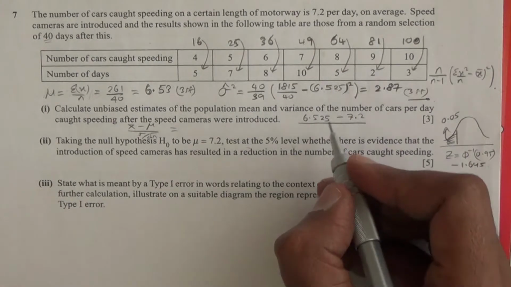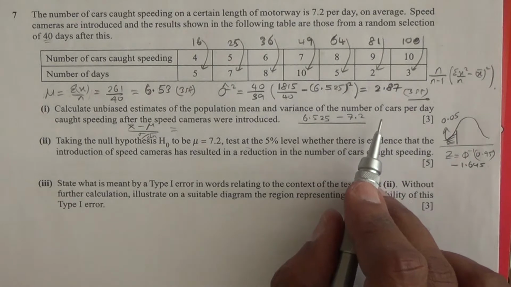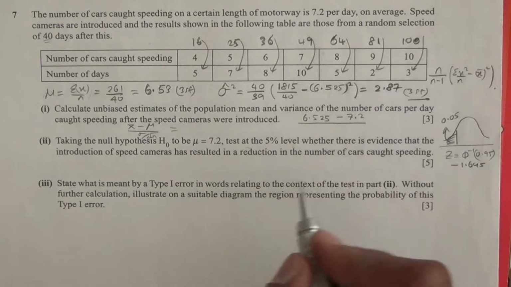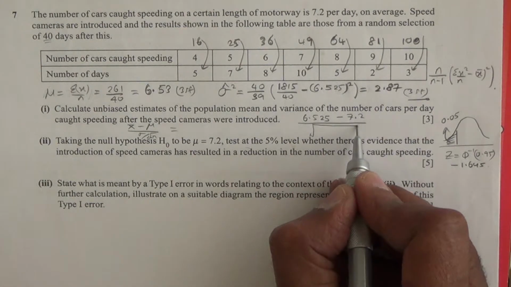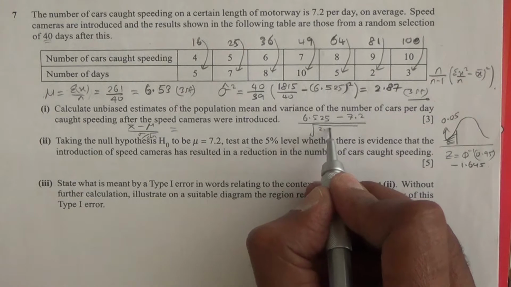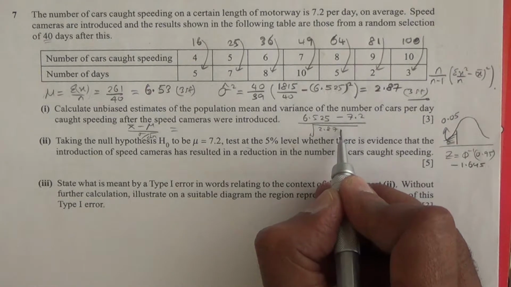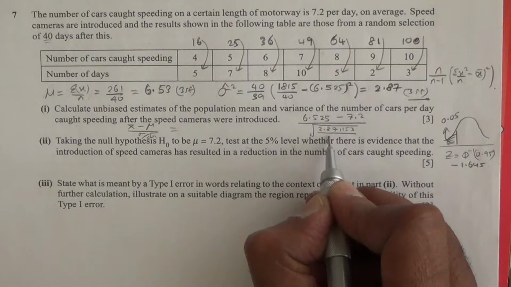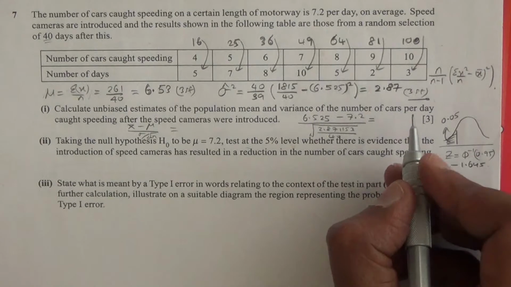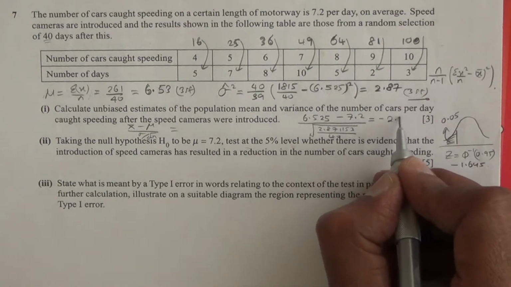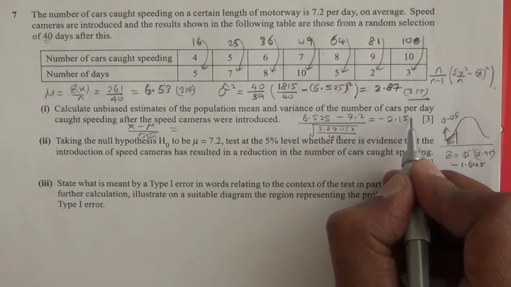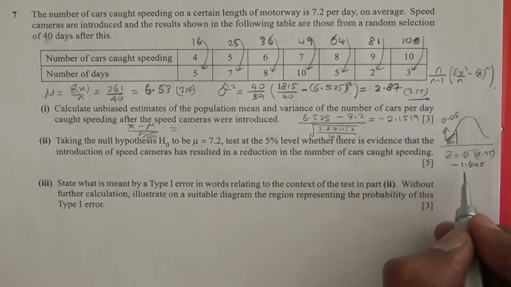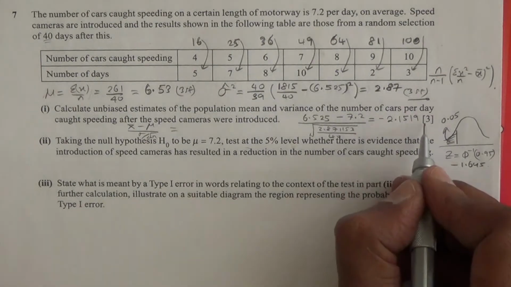The standard deviation is the square root of the variance. That was the population variance. So we're going to look at the square root of 2.87, and from our calculator we reached with all that figure there, divided by 40, which comes up to, when you work it out, 2.1519 and so on.